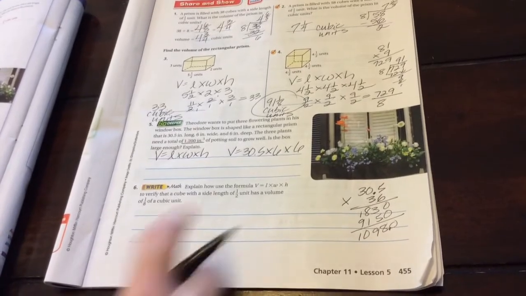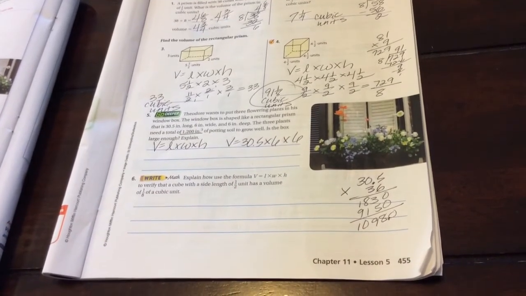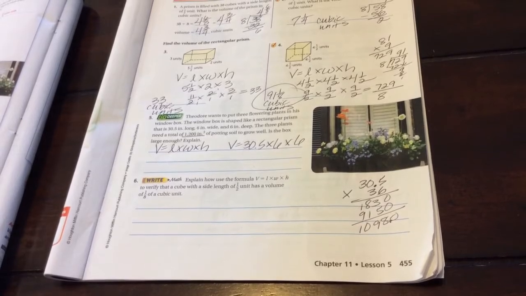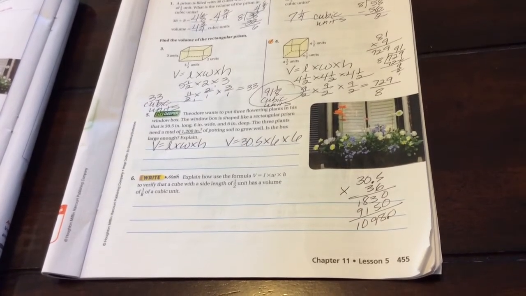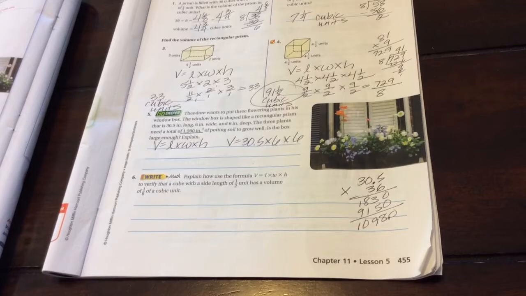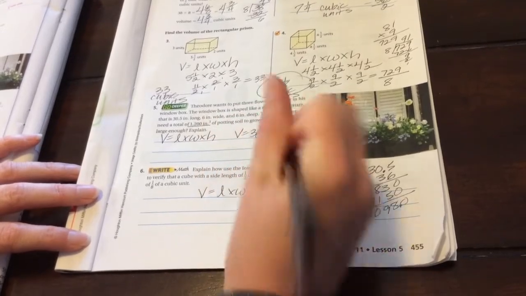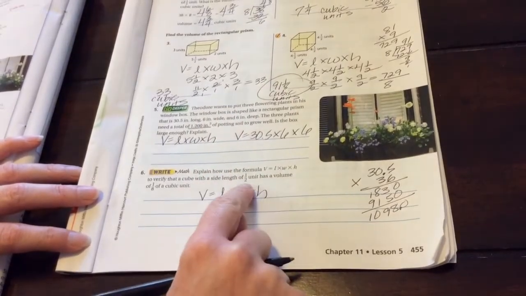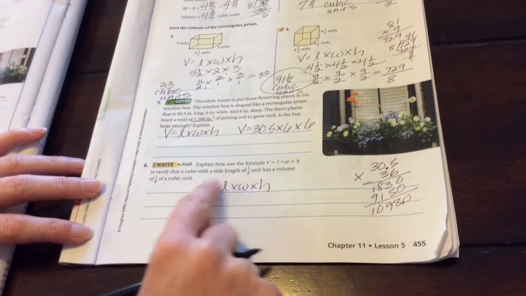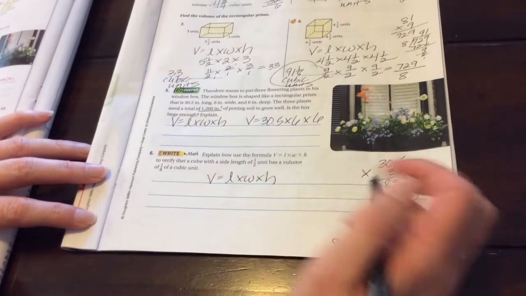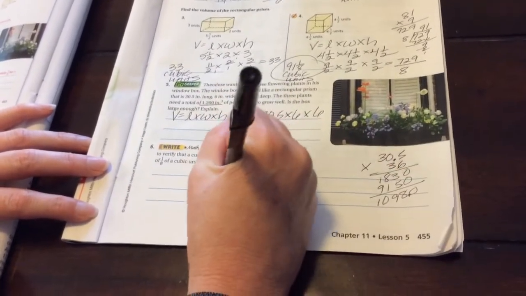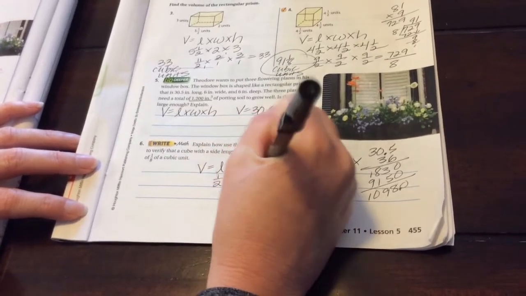Okay, last one, number 6. It says explain how to use the formula volume equals length times width times height to verify that a cube with a side length of 1/2 a unit has a volume of 1/8 of a cubic unit. So we know volume equals length times width times height. It says that the cube has a side length of a 1/2 of a unit. So I know that this is going to be the same.